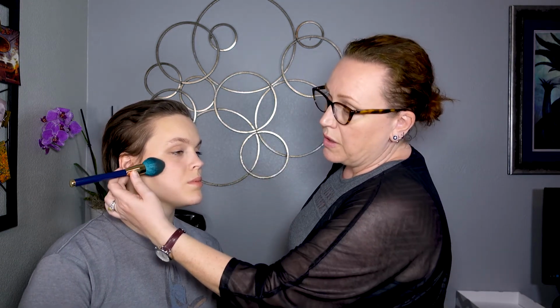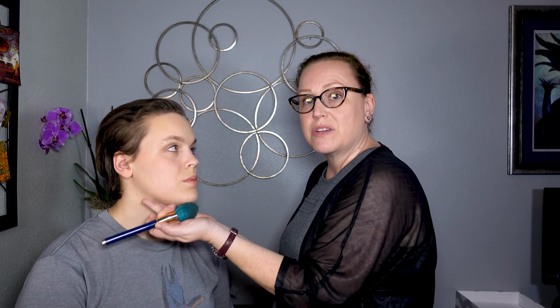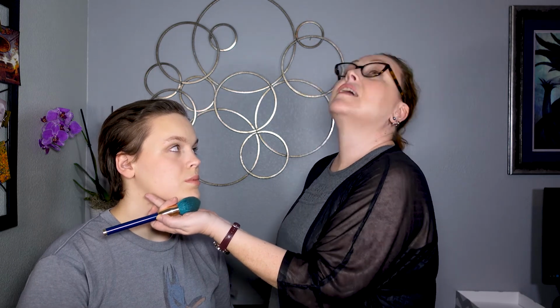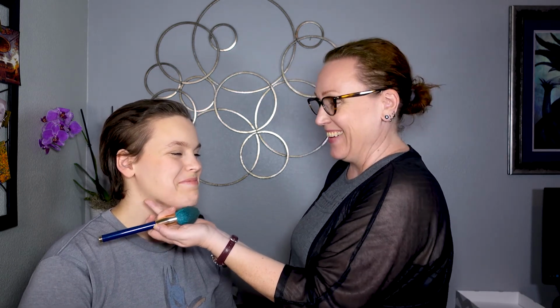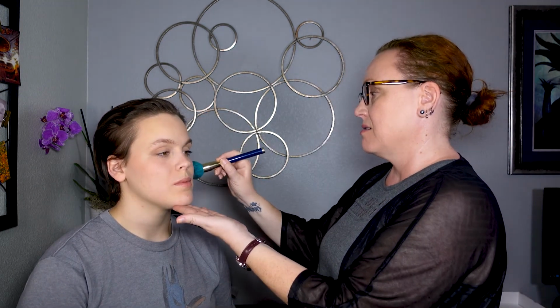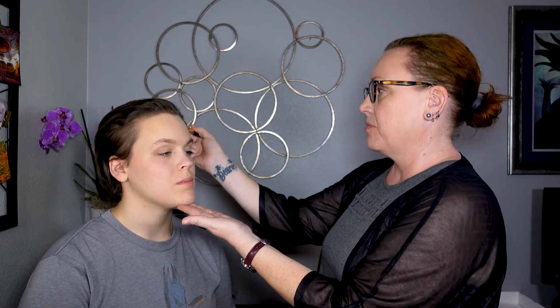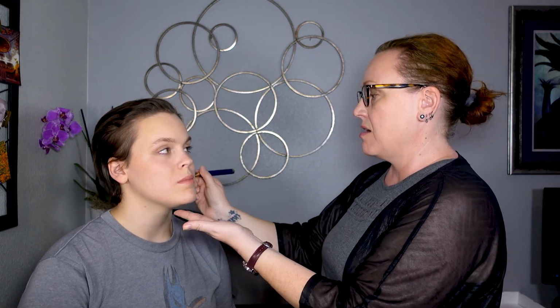And then the bottom part of the 3 is going to be along the jawline. Again, don't come under the jawline. The sun is not going to hit you under the face unless you're walking around with your chin up in the air. It's going to hit you right here. Then we'll get the other side. Blend it back up into the hairline.